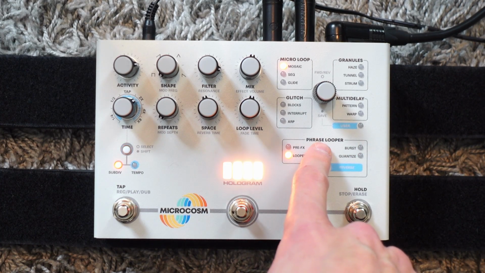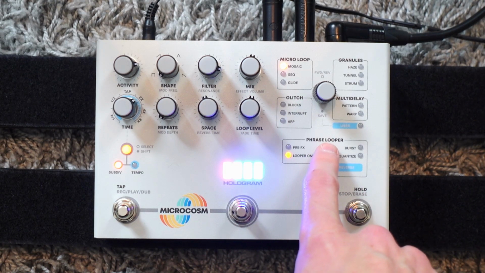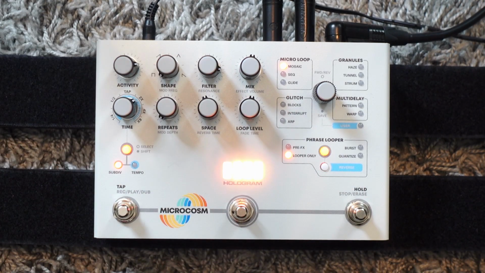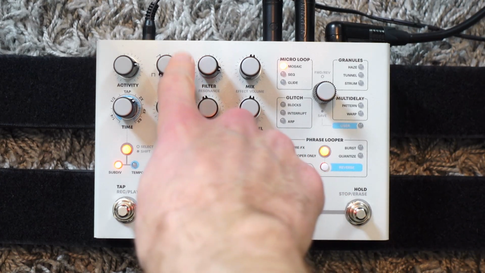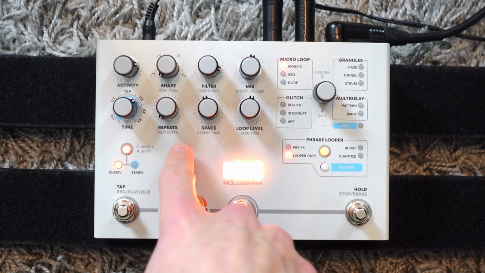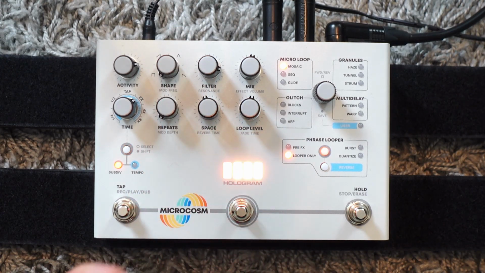And now we can just press once to go out of the phrase looper and once again to go in, just to toggle on and off. So now we are in looper only function. It means that the delays have been deactivated, but we still have access to the space knob, which is for the reverbs, the filter knob, and some of the modulation controls.